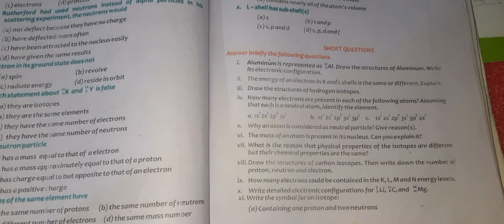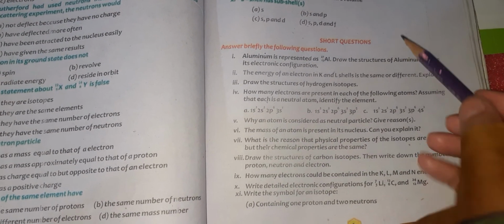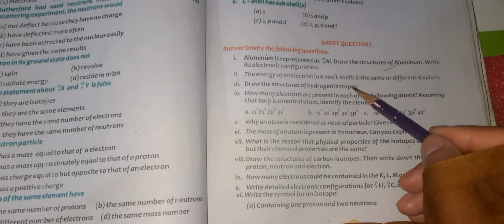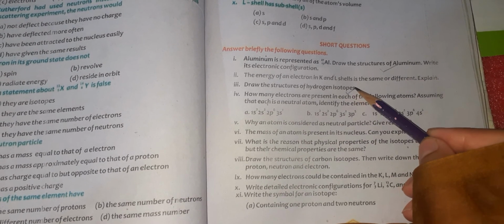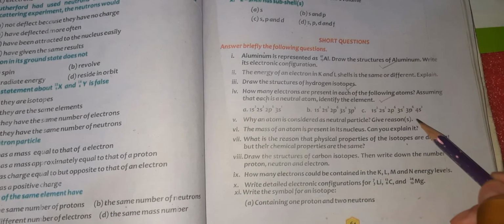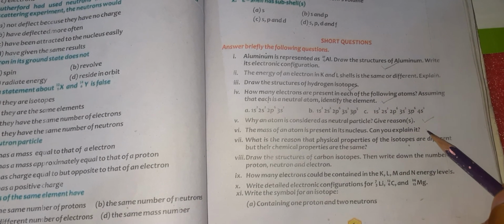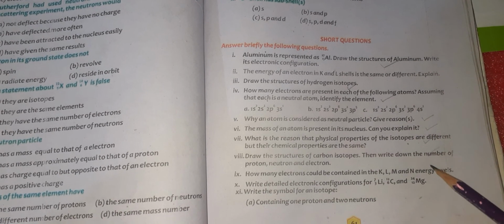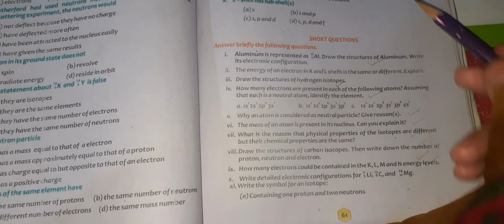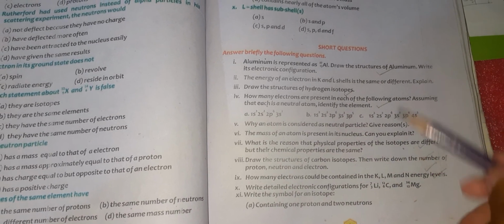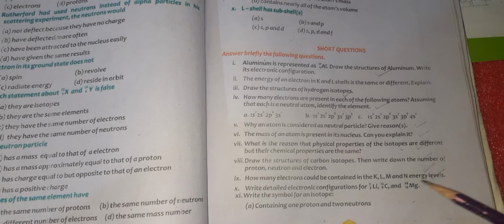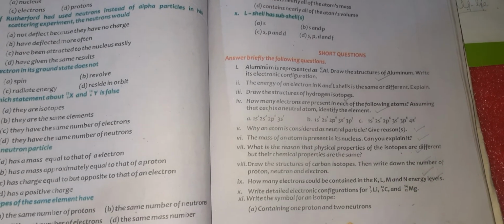Your question number 1, question number 3, question number 4, question number 5, 6, 7, 8, 9, 10. Go through all the questions which were left, which we haven't done yet. Just do them this week, right?